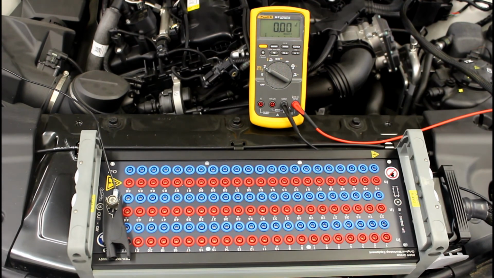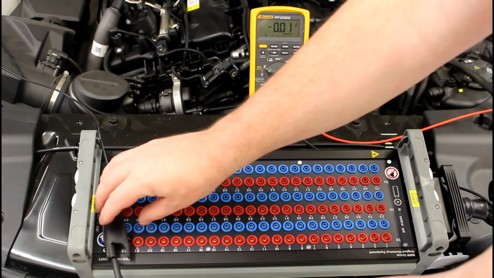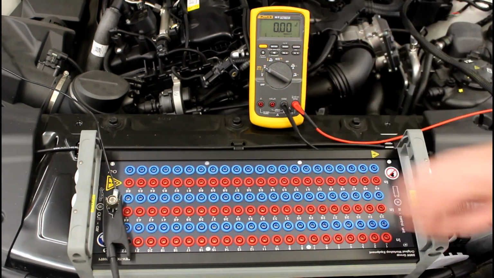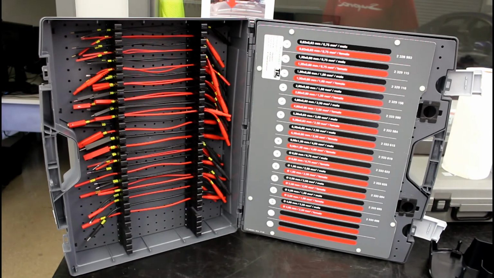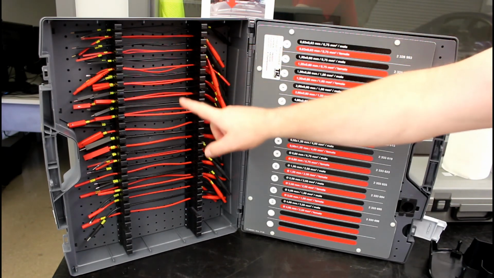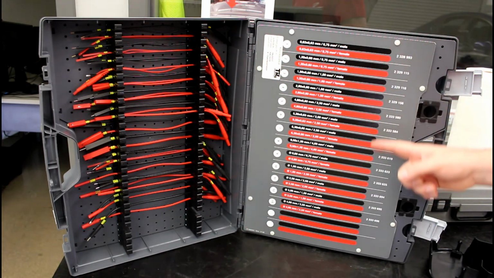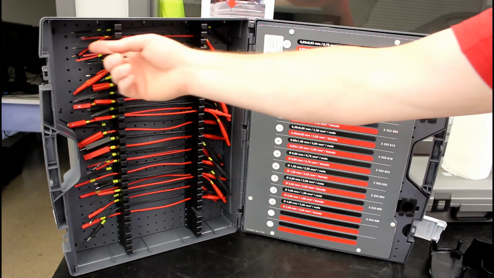Now I'm going to use my black lead of my multimeter and move it back to the common ground in preparation for testing the sensor side to rule out the wiring. Remember, there was a special tool for the B439 connector as well. This again is a special order tool. Right here is an example of the tool kit. It has both male and female terminals of all different sizes.